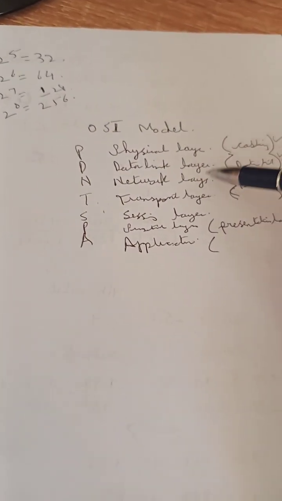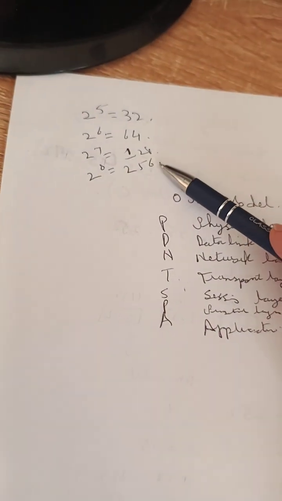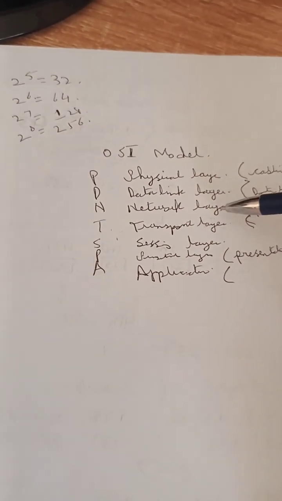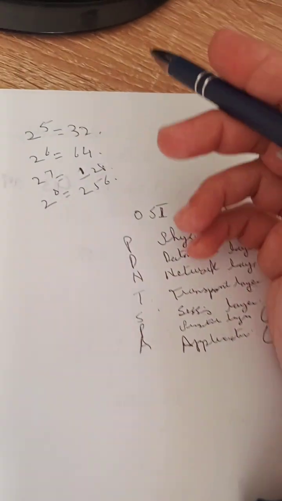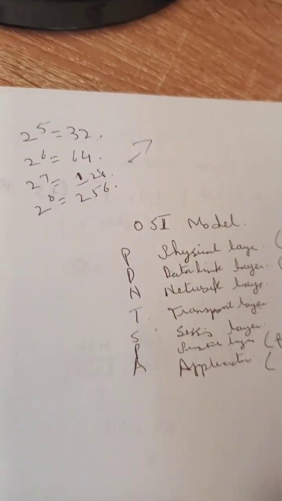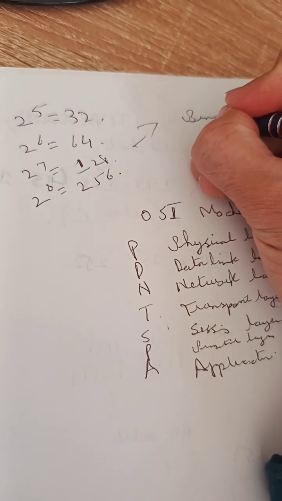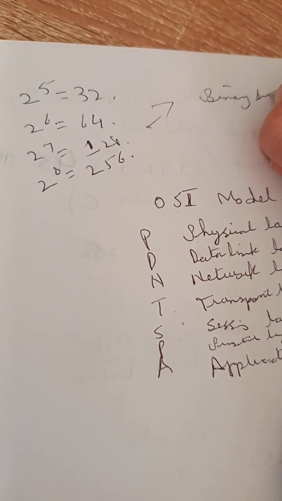But as a general rule, powers of 2 will help you a lot in getting the values, and then your OSI model. See what area you fit into and work through that area. And of course, because you know powers of 2, it will help you in binary system conversion as well.